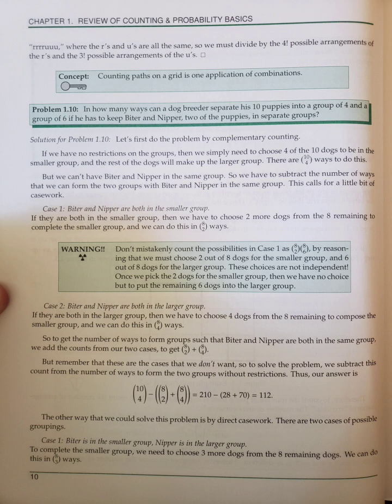Same thing here: there are 8 dogs that are not Biter or Nipper that we need to pick from in order to complete the group of 4. We're not going to multiply that by 8 choose 6, because when we choose 2 dogs out of the 8 to complete the group of 4, the other 6 are automatically in the other group. So we're just going to compute 8 choose 2.